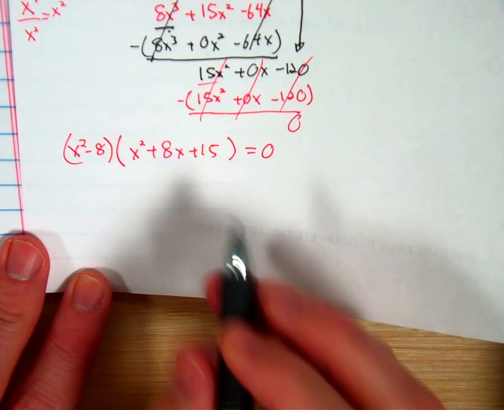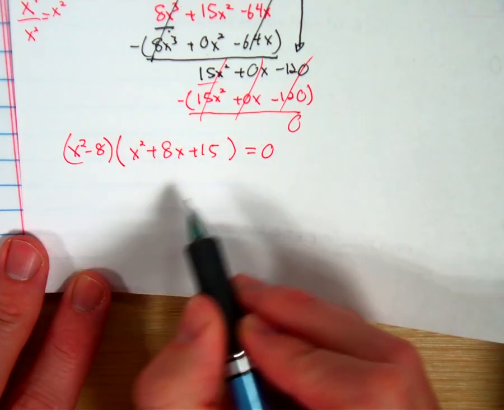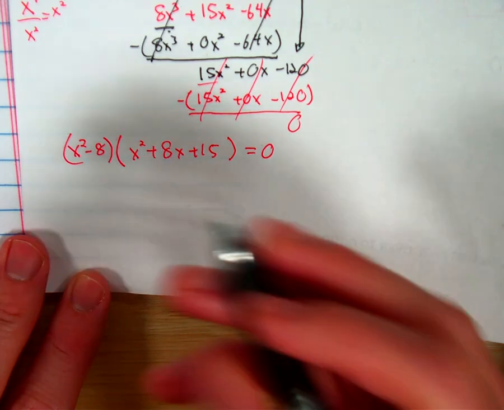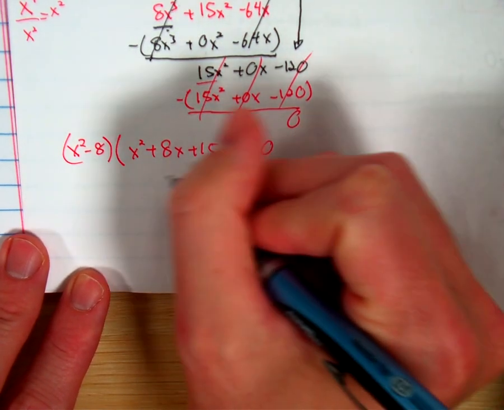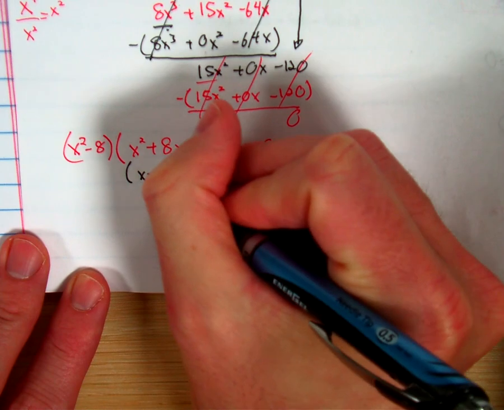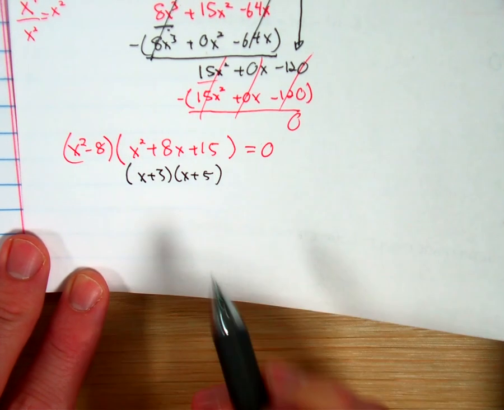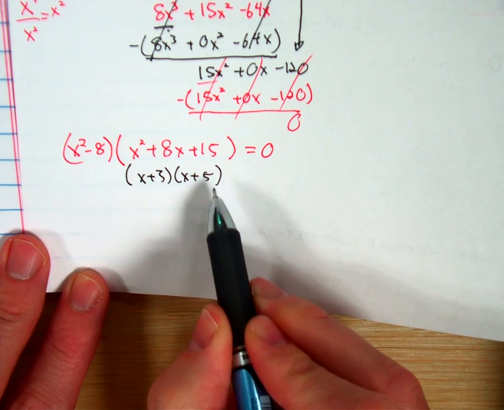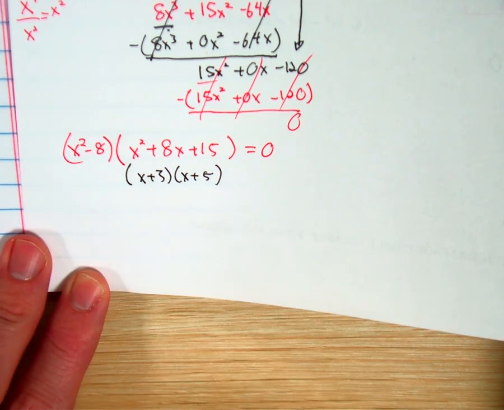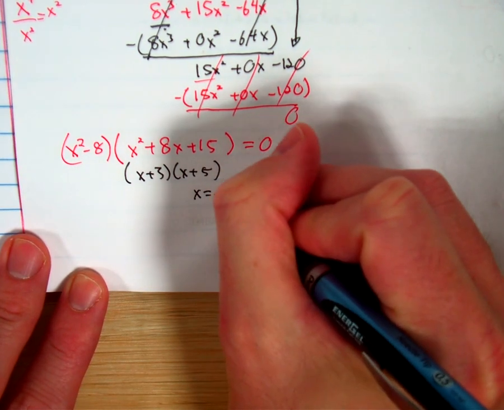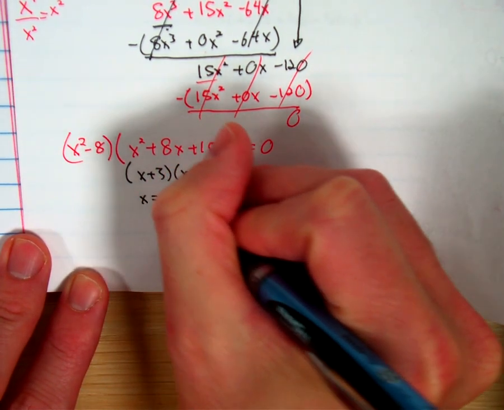Okay, this one just happens to work out to where we can factor it. It might not factor. You might have to use quadratic formula again. But this one we can factor to x plus 3 and x plus 5. What multiplies to 15 and adds to positive 8? Positive 5, positive 3. What makes each of those groups equal 0? If x was negative 5 and if x was negative 3.